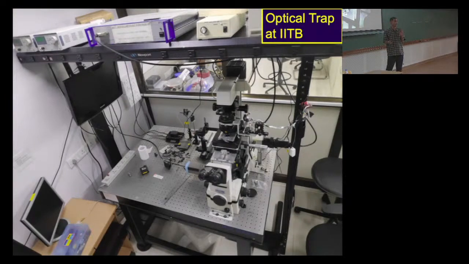It is called a quadrant photodetector. There are 4 photodiodes on that, and I will come to that in a little bit.